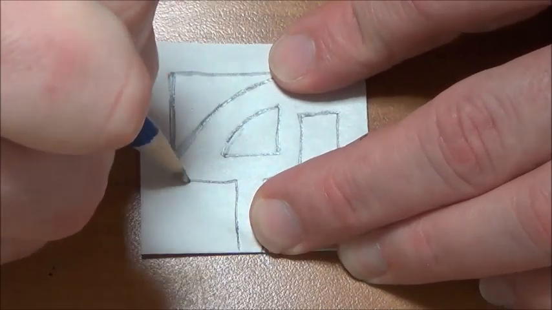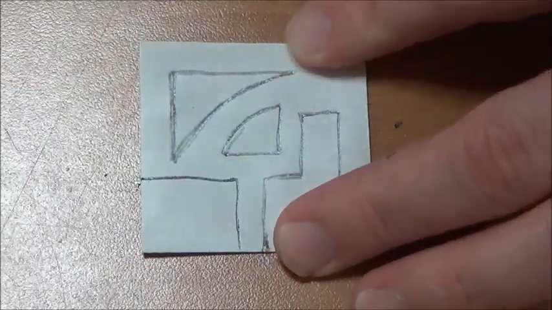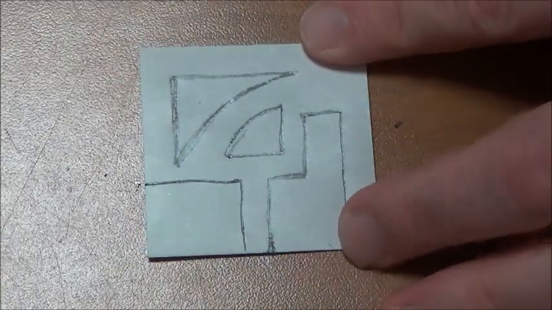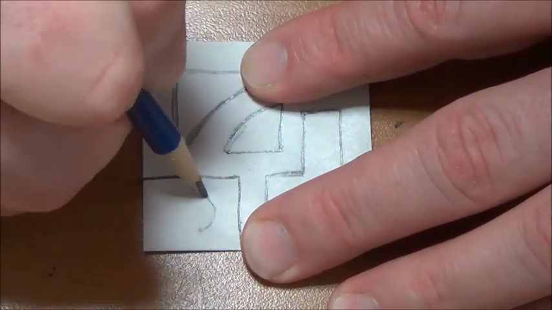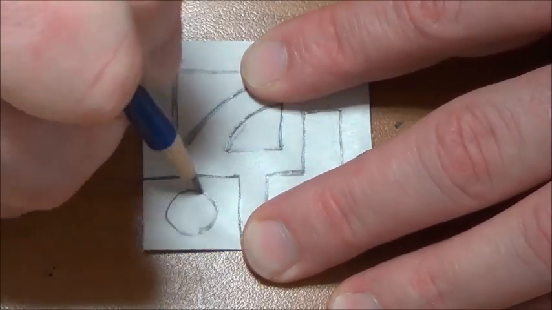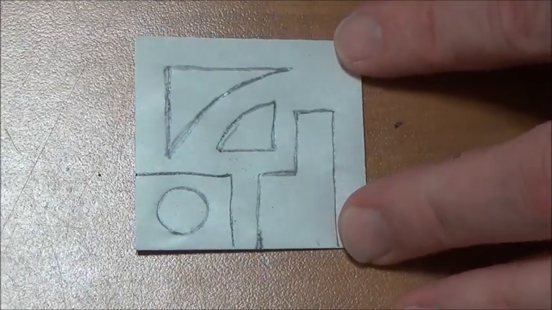So I'm going to add one more. I'm going to let this one go off to the edge too. In fact, I'm looking at it and I'm thinking I want to add a little contrast to this as well, and I'm going to add a circle, even though I said don't use shapes that have names. I'm going to throw a circle in there, and truth be told, that's a square as well.